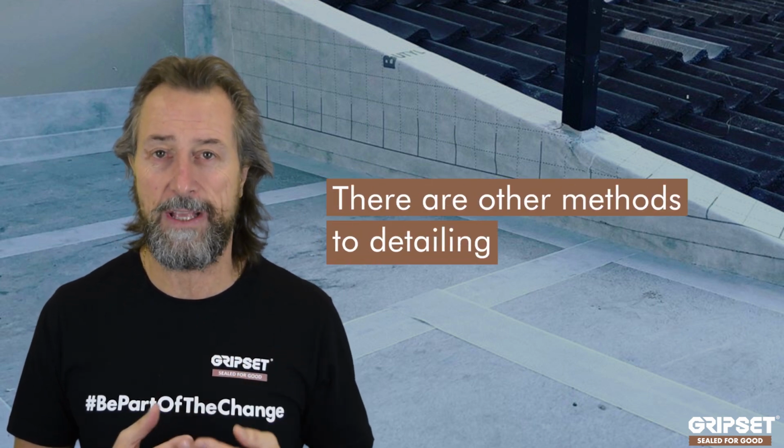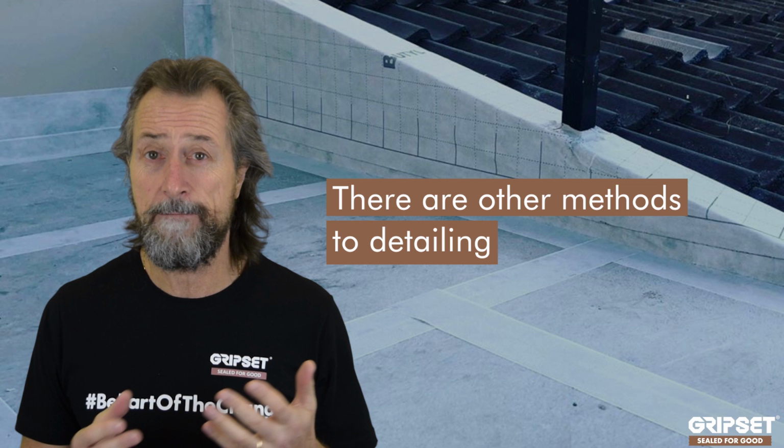That's where we need to understand that there are other methods to detail, and sometimes even our tapes have a limitation. You may need to prepare that with some compound, which could be a fillet, something like our C-bed with 11Y or our C1P that could be thickened up, or there are plenty of other repair compounds that are used prior to a membrane detailing system being used.